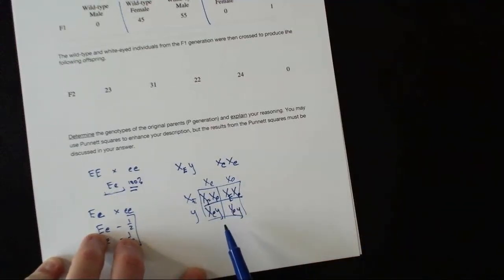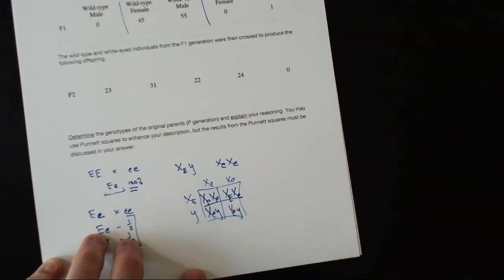All of the males are going to have the recessive gene, because if the mother is showing that recessive characteristic, that means that both of her X chromosomes have that recessive gene, which means that she will only be able to give that recessive gene on the X chromosome to all of her offspring in the gametes.